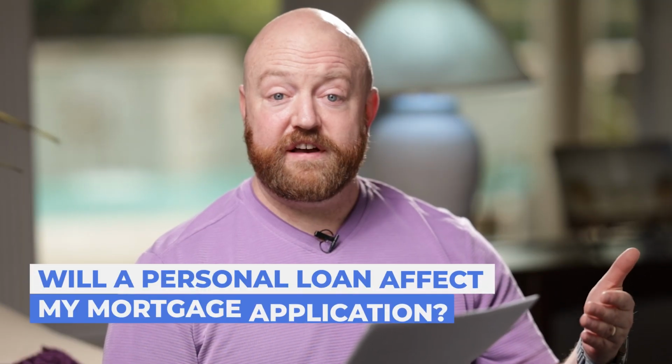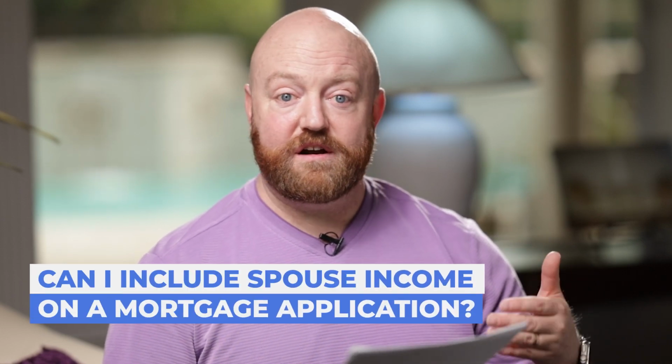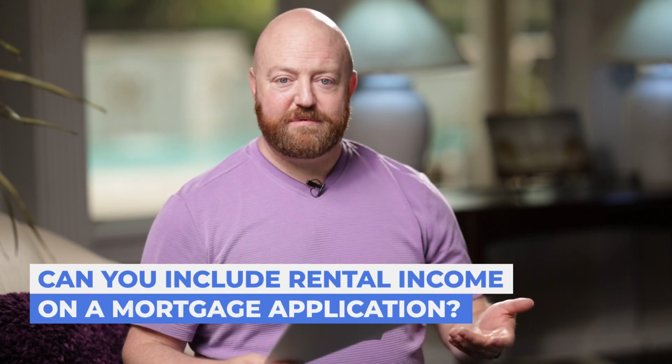Now, when you do keyword research, this can actually be a help for you in this process. So when I typed in the question, what is a mortgage? Below that, there are other questions about mortgages. So it can give me other ideas. So maybe I want to talk about, will a personal loan affect my mortgage application? Or can I include spouse income on a mortgage application? Or can you include rental income on a mortgage application, right?